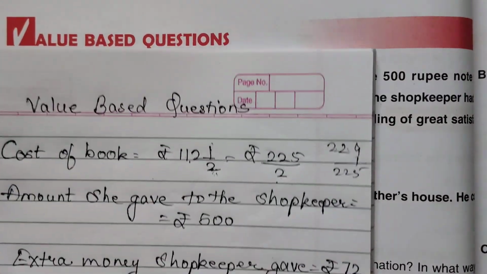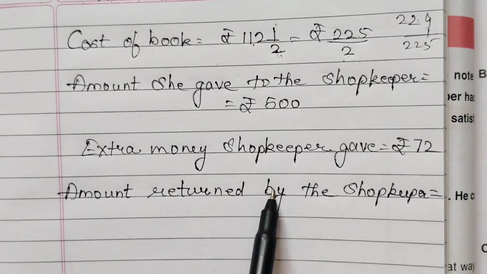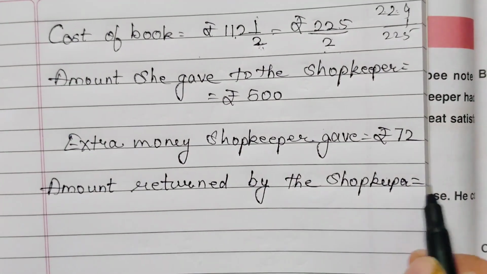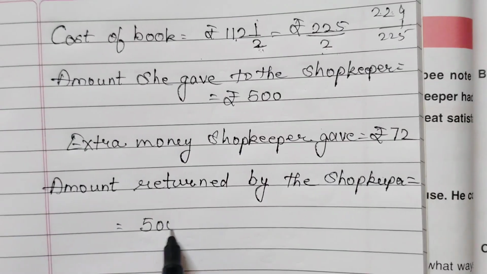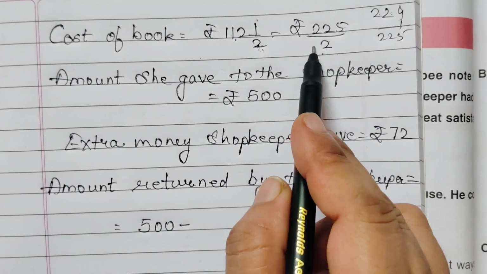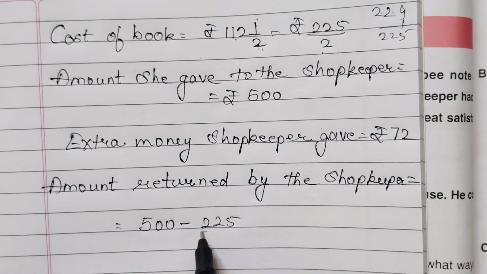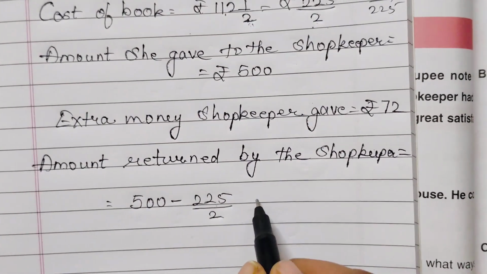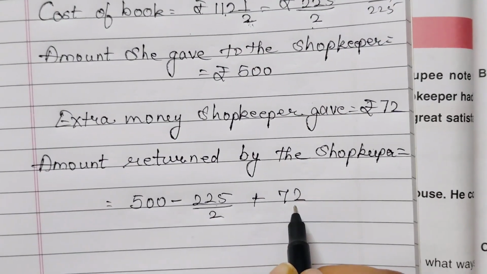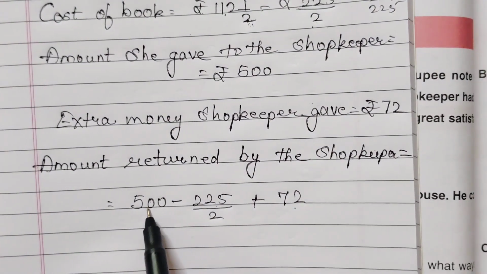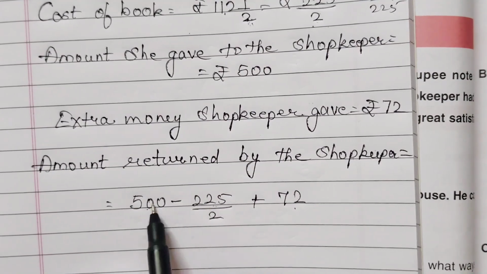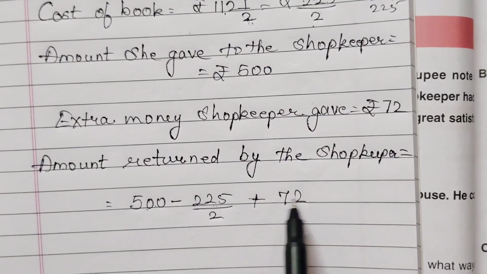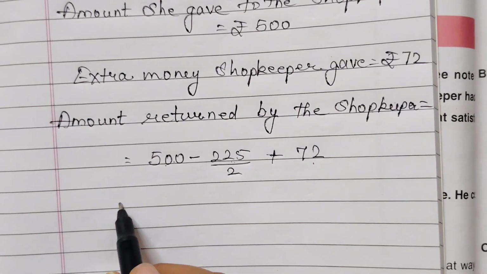Okay, so let's write. Amount returned by the shopkeeper. The balance which the shopkeeper gave is equal to 500 Megha gave minus the cost of the book, that is 225 upon 2, plus the 72 rupees he has given extra. This is the amount Megha gave, this is the cost of the book we are going to deduct from the amount, and whatever answer we get, plus the 72 extra the shopkeeper has given. Okay, so first we will solve this.